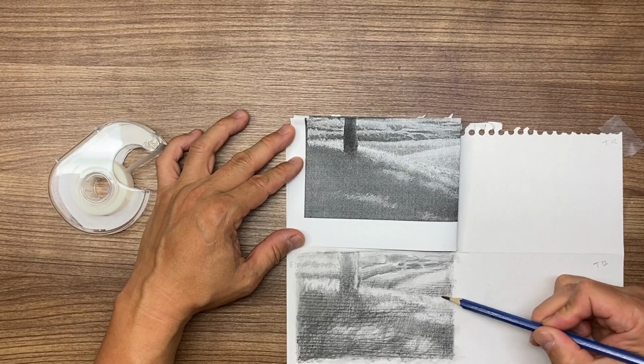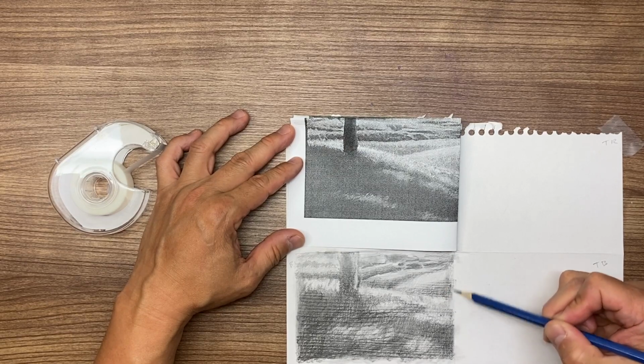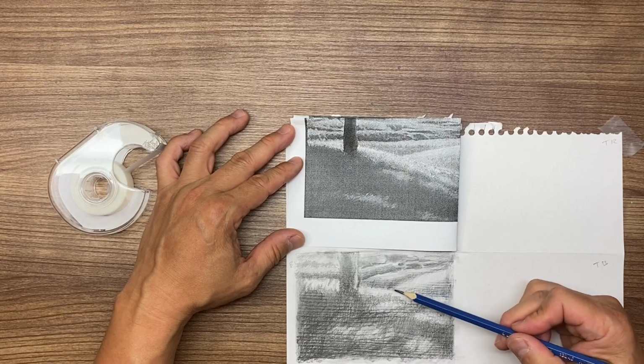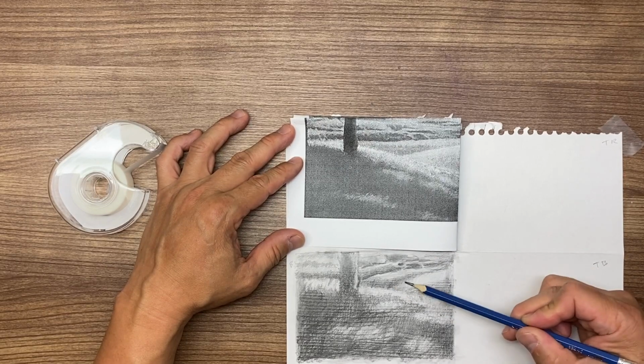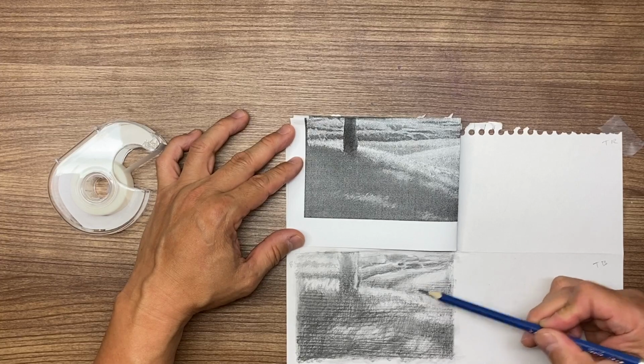I'm really impressed with this class, how it's going so far. Keep up the work. You've come a long way, and you put in the time and effort into your drawings.